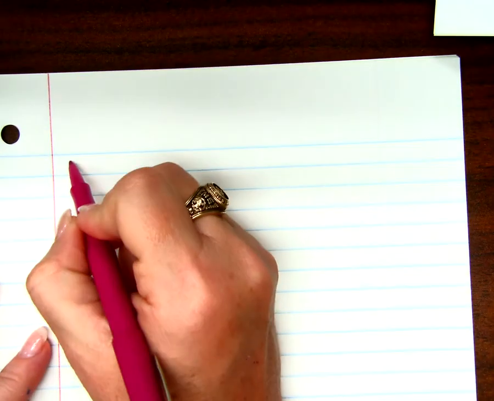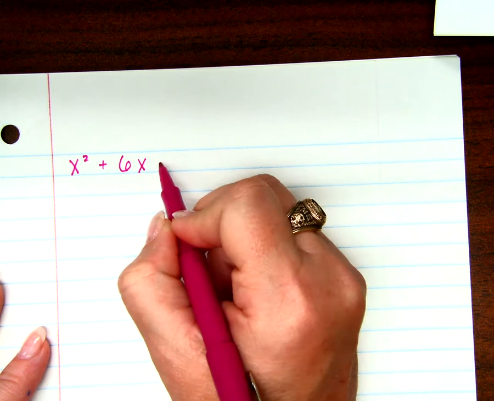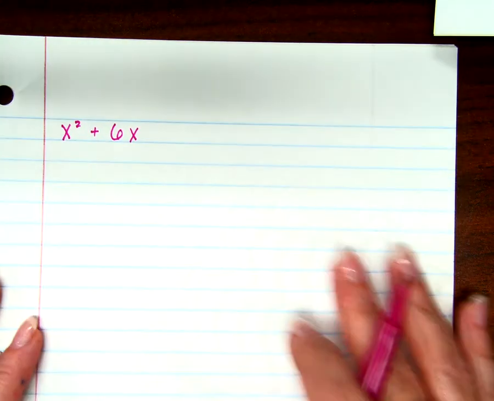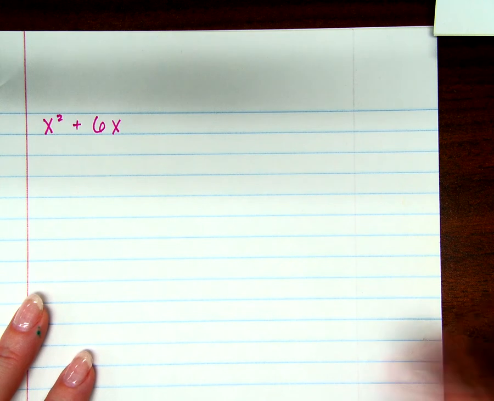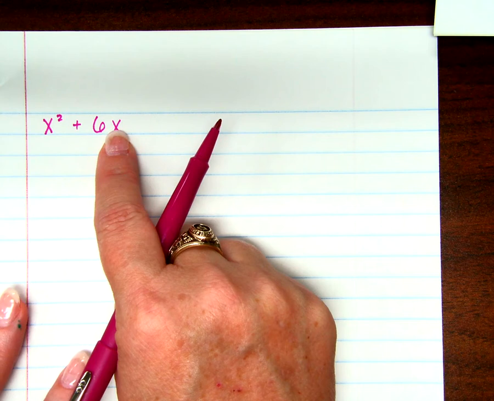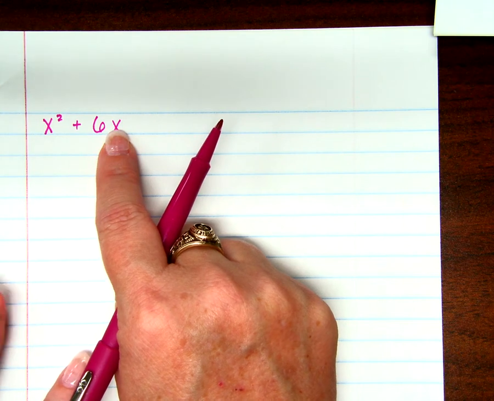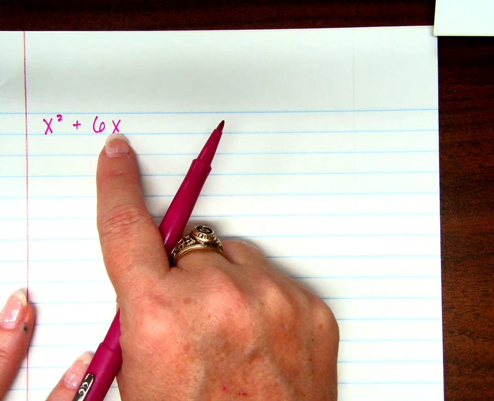Okay. So first of all, I gave you x squared and 6x. And how many did we add? 9, because we took the 6 x's and we split them into two parts. We halved it. And then what did we do with that number? Multiply it by itself.